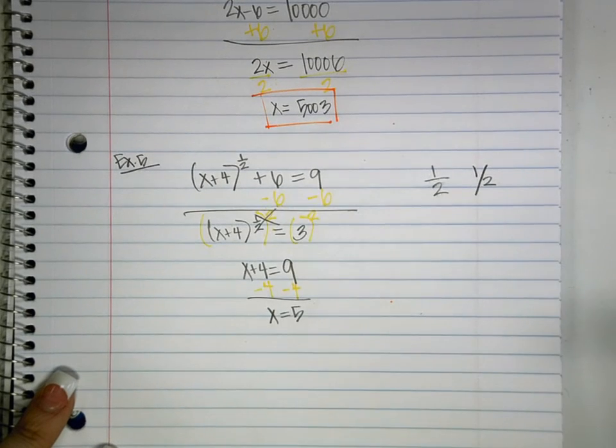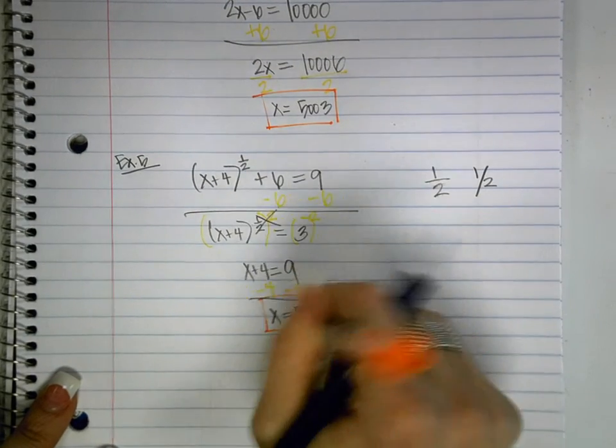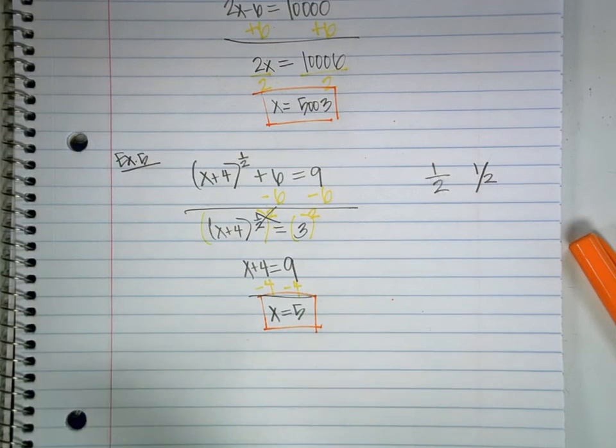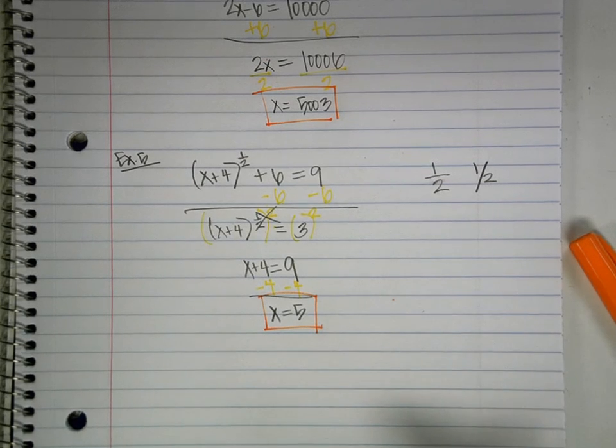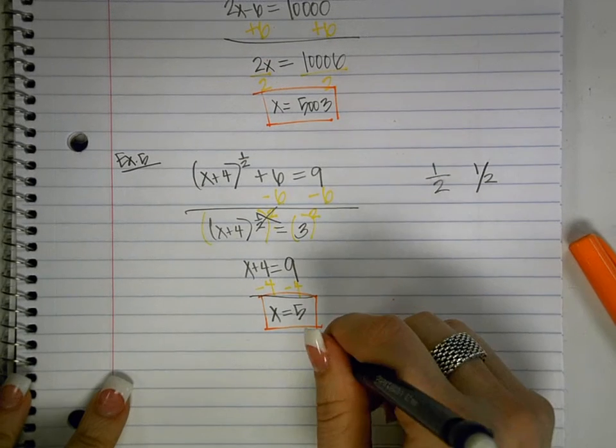If you really want to, you could check your answers by plugging them back in. It is not required though. I am not requiring that you check your answers, but it might be a good idea if you would like to.